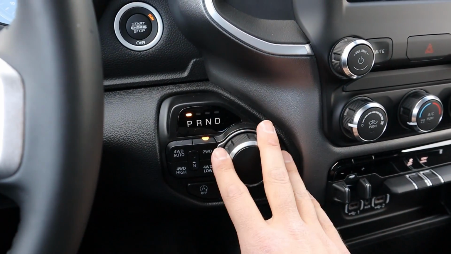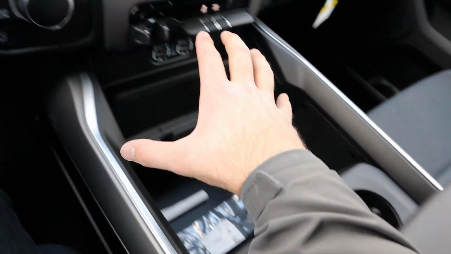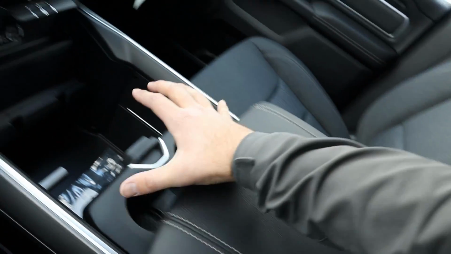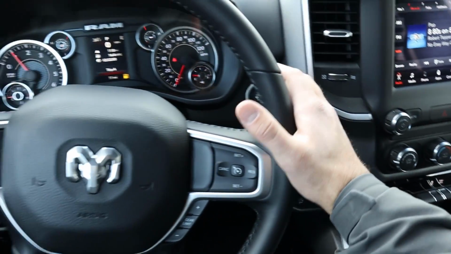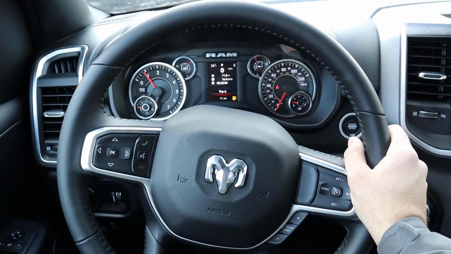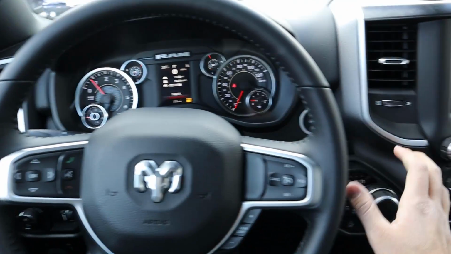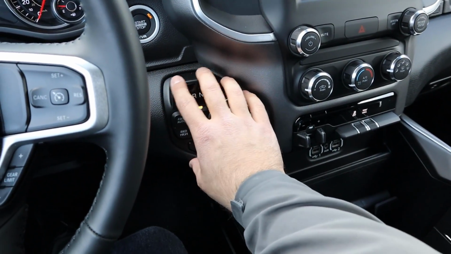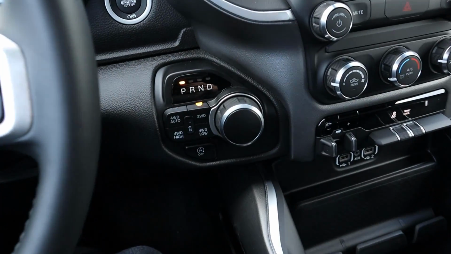First pro is space savings. Just like the column shifter, since it's not in the center console area like the console shifter, you obviously can have more storage space here. And I feel like this has a clean look with the steering wheel, because it's not just this giant thing sticking out the side. So this still looks good. Just in general, look how small this is. It's taking up a little bit of space here, but it is pretty good in terms of saving on space.